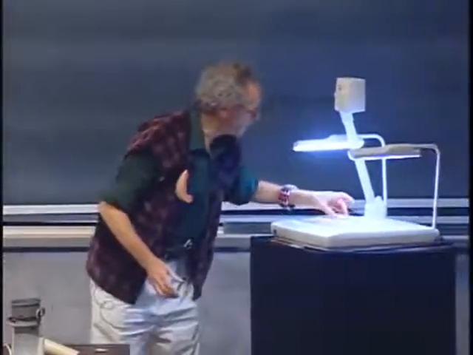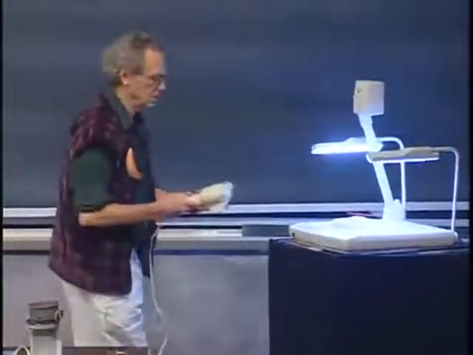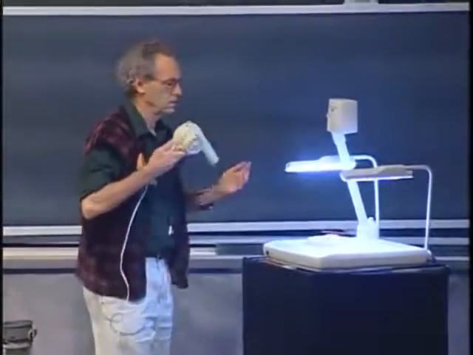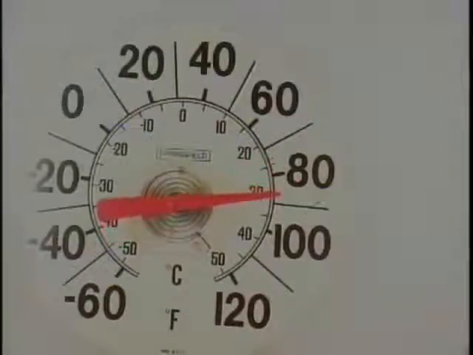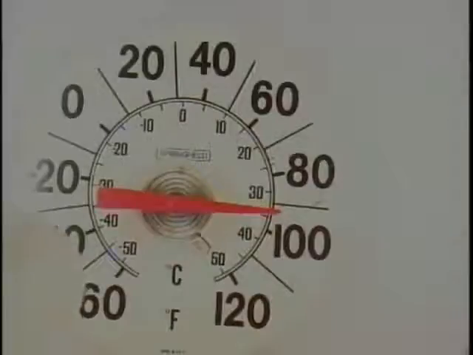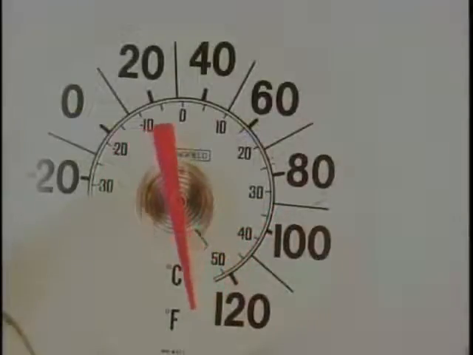And I can now make sure that this is stuck to the case. I can heat it. My metal tightens up more.